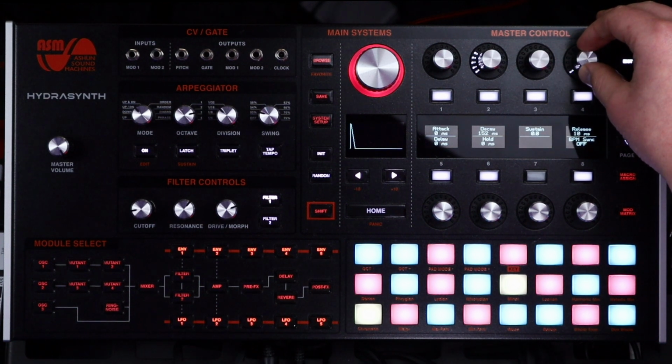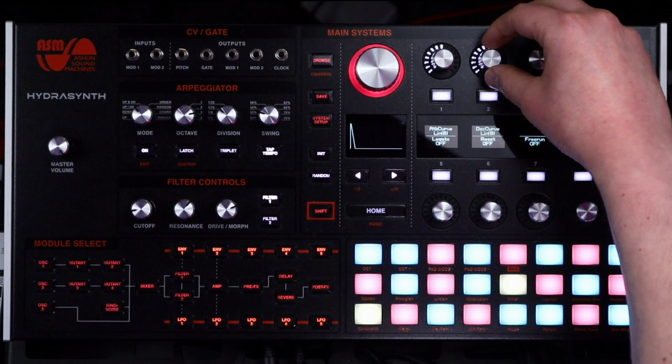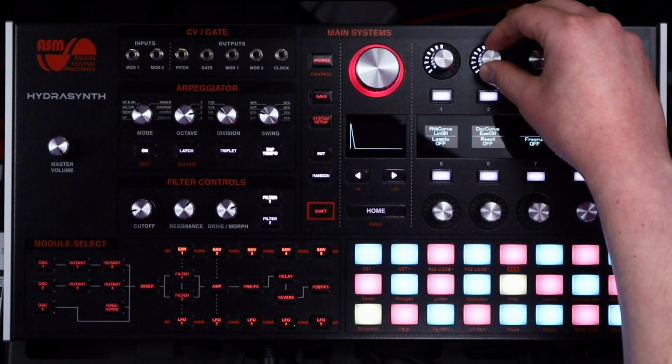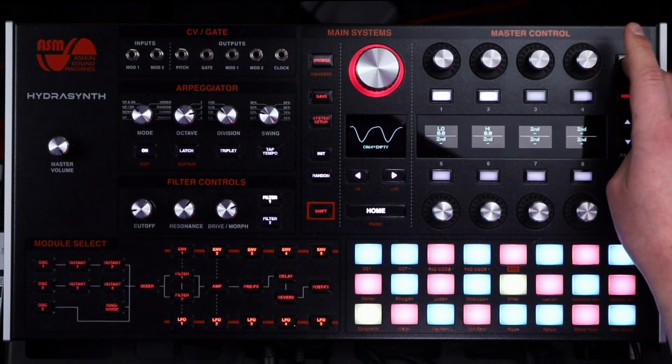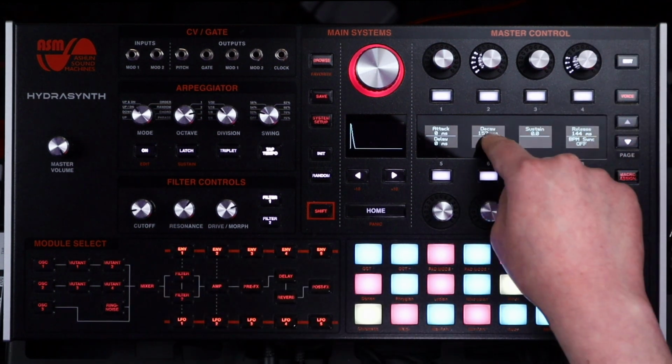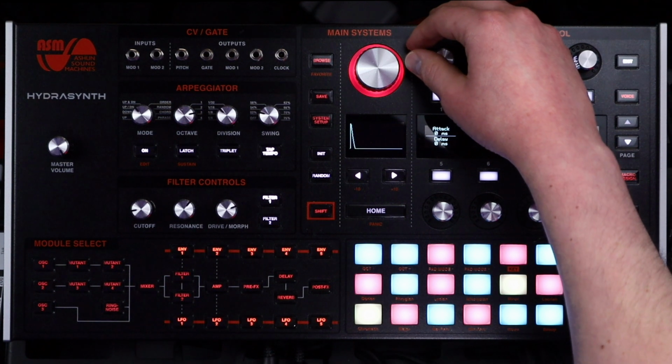Add a little bit of release in there. And then let's just play around with that decay as well, the curve of it. So it's quite nice and snappy. Let me just go back to there. So yeah, that'll do for that really.